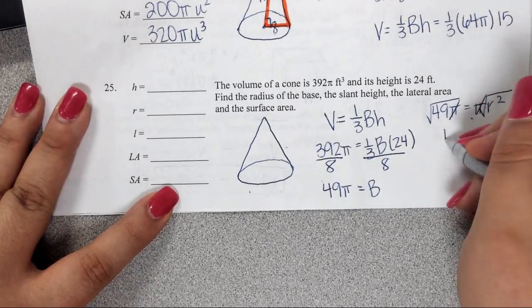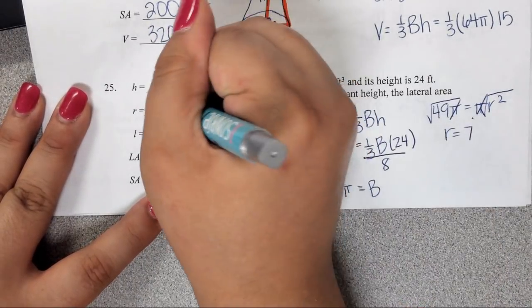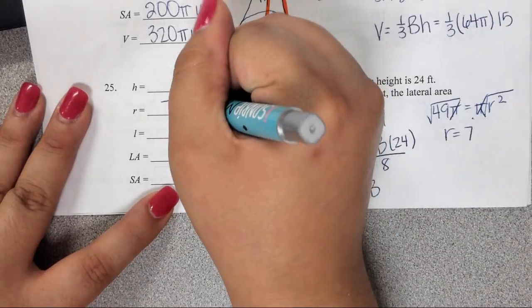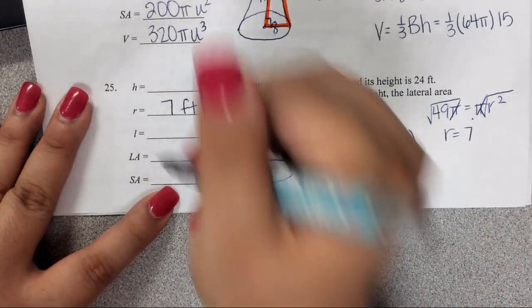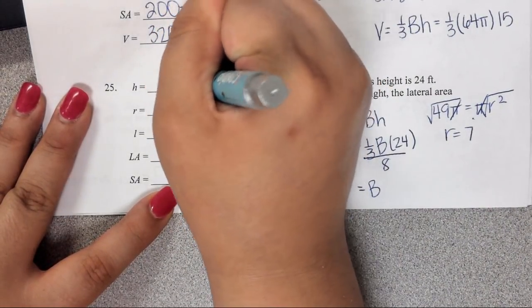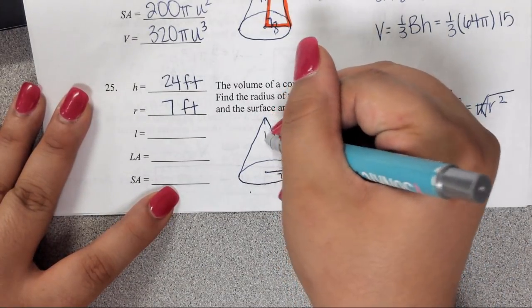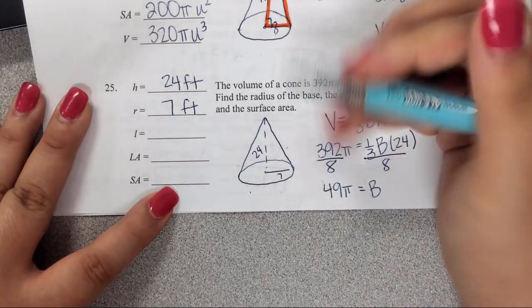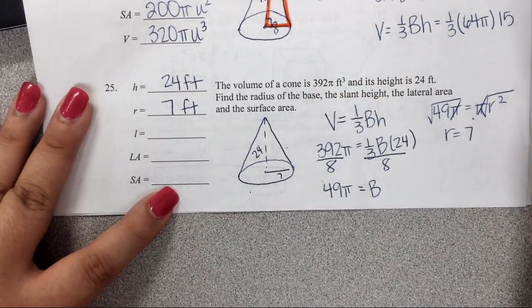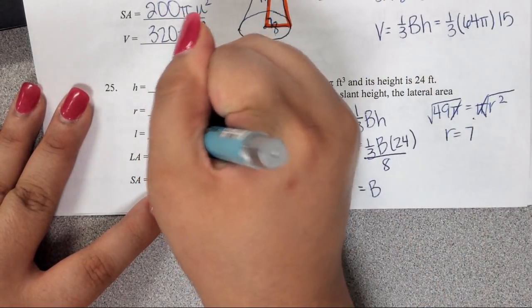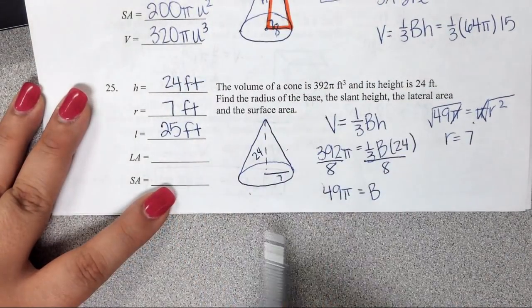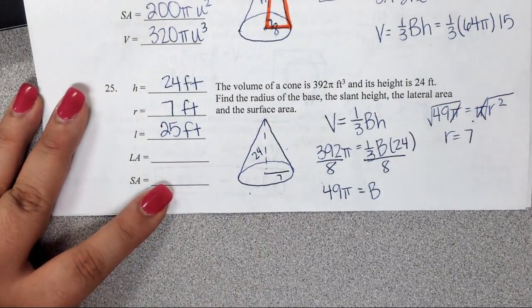What's the square root of 49? So my radius is 7 feet. What was my height? 24. So if my radius is 7, my height is 24, what would be the slant height? How do you know it's 25? That's one of the 3 special ones, or you can do Pythagorean theorem.